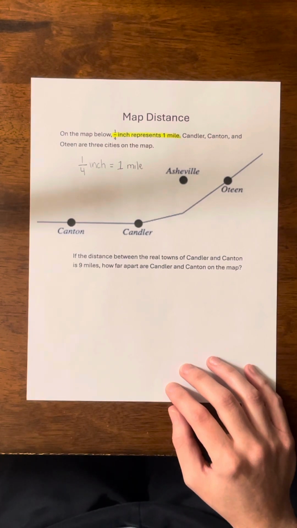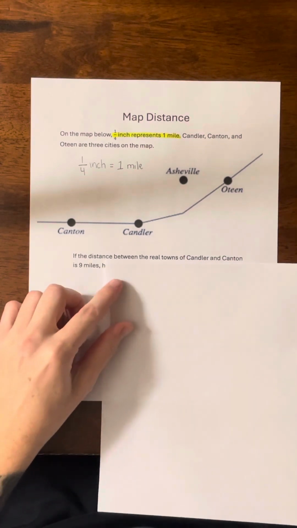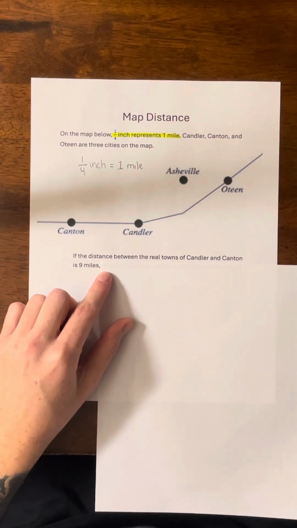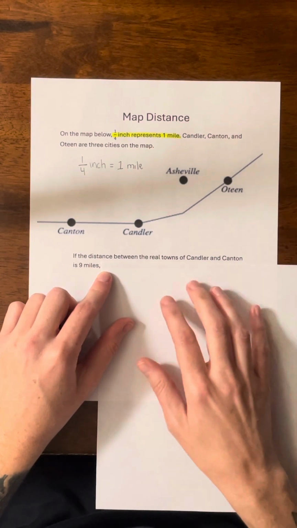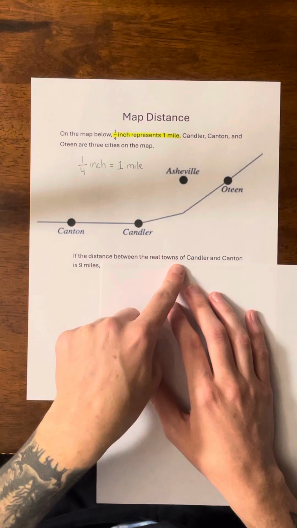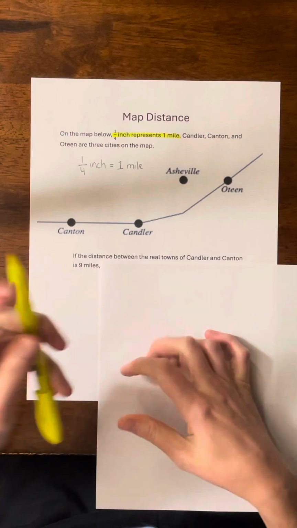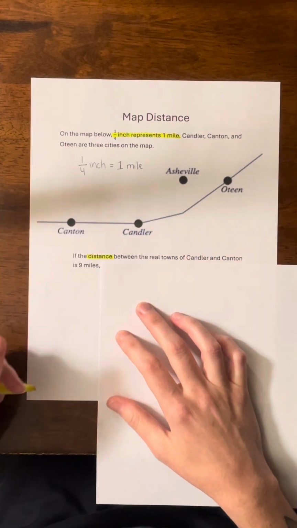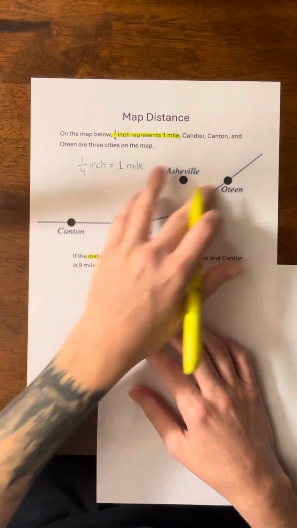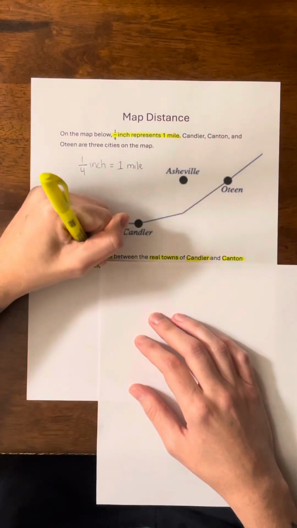Okay. So let's go ahead and break our problem up into 2 parts, and I'm going to break it up by this comma right here, so we can get the most information out of our problem. Let's look at this first part. It says, if the distance between the real towns of Candler and Canton is 9 miles. So this is telling us the distance between the real towns. We're not talking about towns on the map, we're talking about the real distance of Candler and Canton, which is 9 miles.